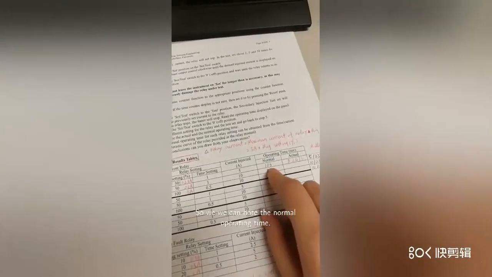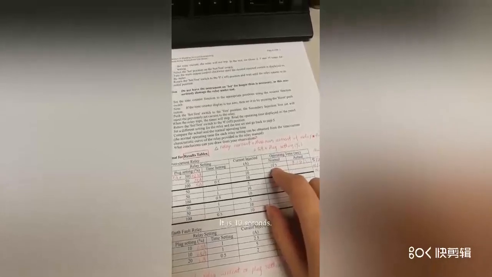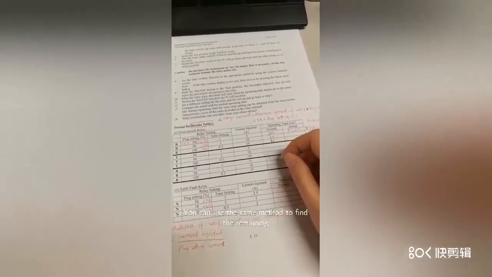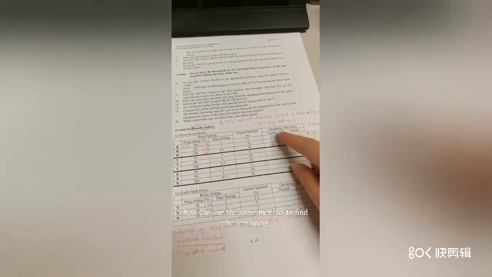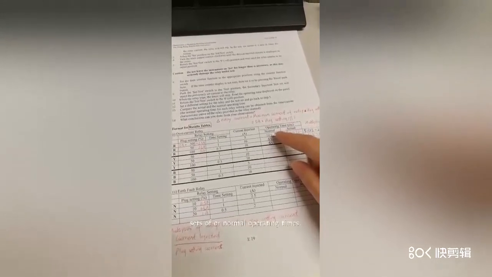So we can note the normal operating time. It is 10 seconds. You can use the same method to find the remaining sets of normal operating times.